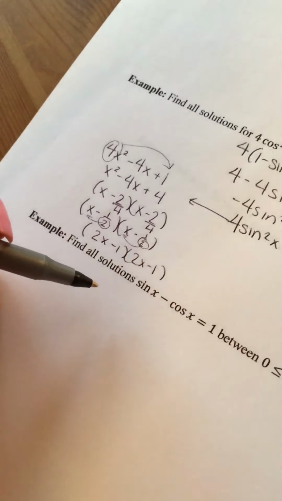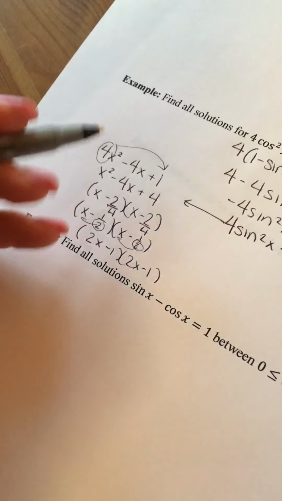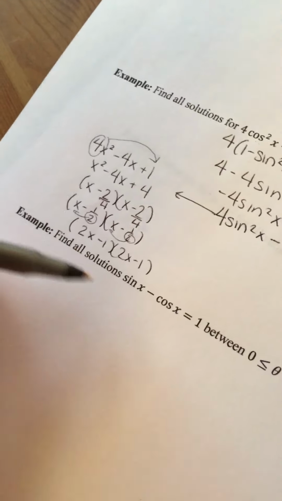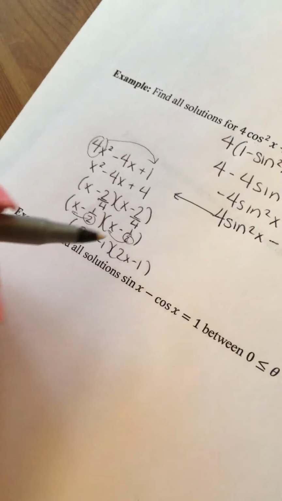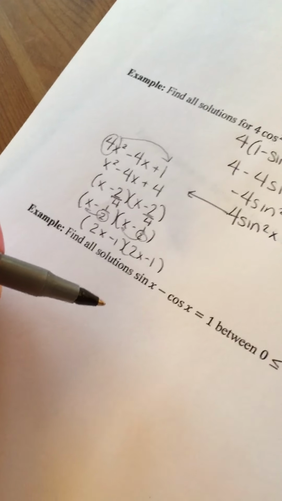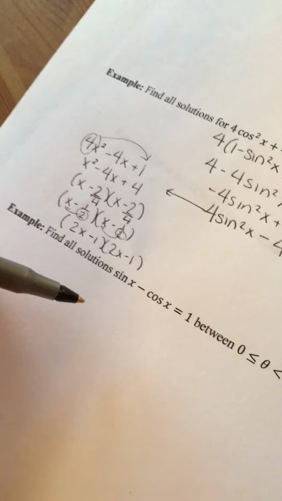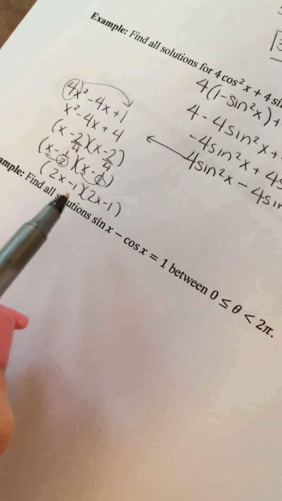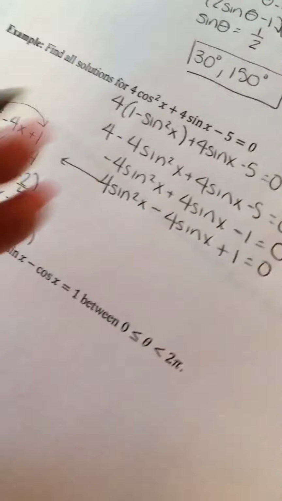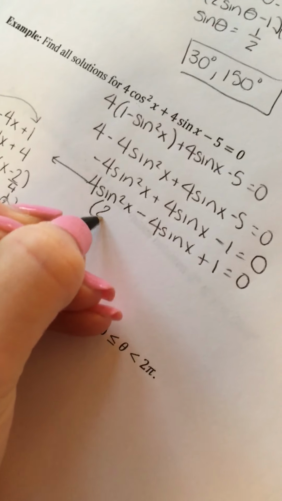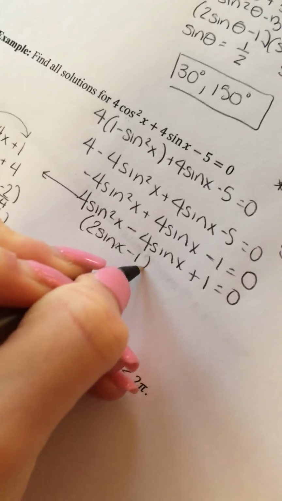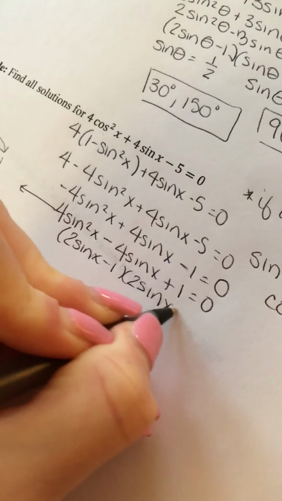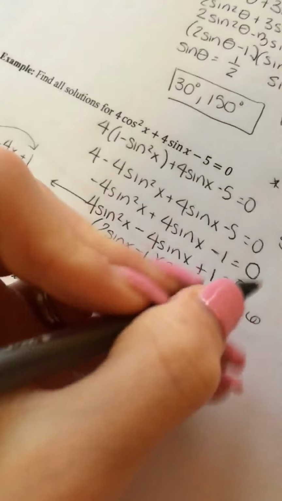It's just this weird little trick that I used when I was teaching high school that would help my kids. So if you like this method, go for it. If you like the quadratic formula, go for it. If you just like to factor it normally, just do what you've got to do. So anyways, this factors as 2x minus 1, 2x minus 1. So this is going to factor as 2 sine x minus 1, 2 sine x minus 1 is equal to 0.